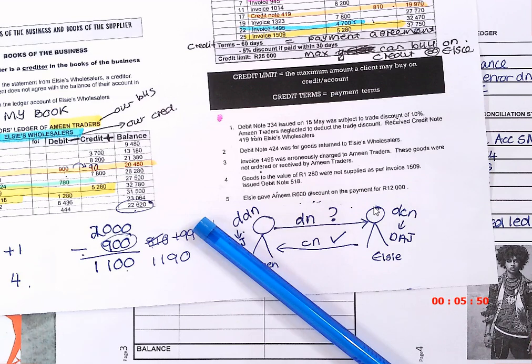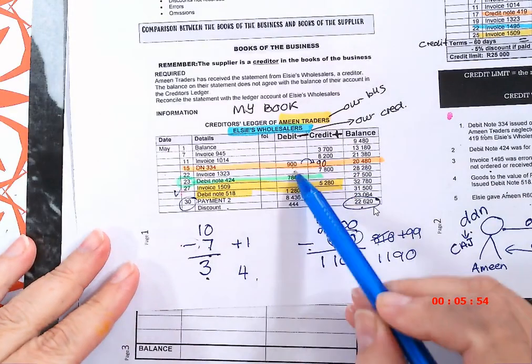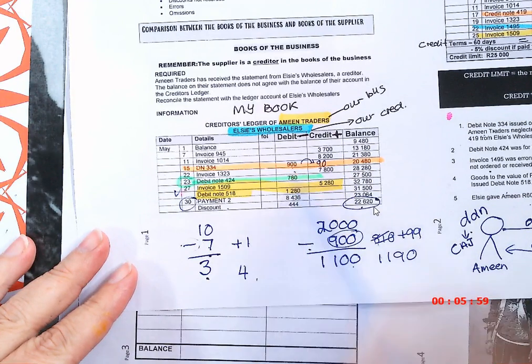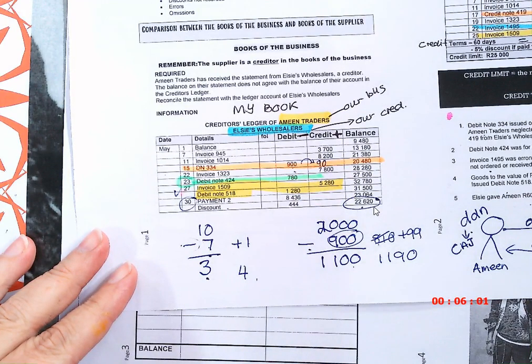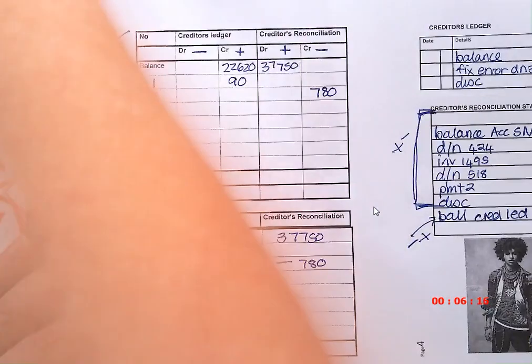Exactly. Now can you see what this guy did is he returned it at 900. Does that make sense? Okay, and that's why he has to add back 90, because he subtracted 90 from his debt, which wasn't his to subtract. So, okay. Now, let's go on.